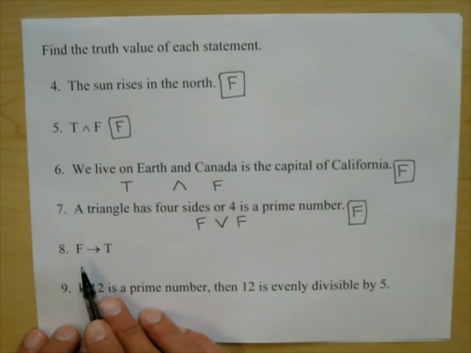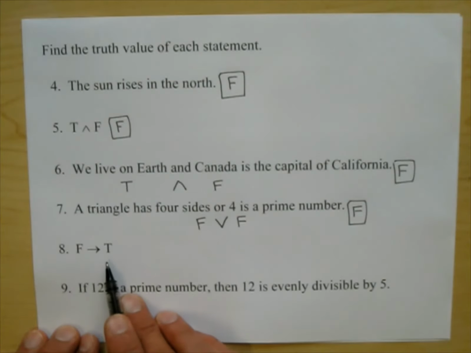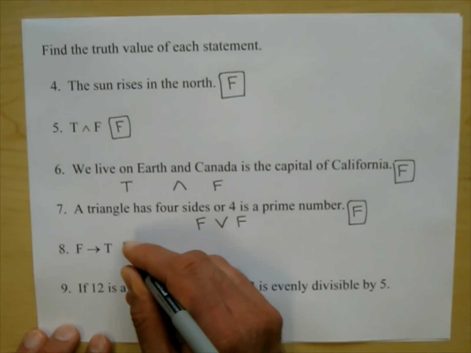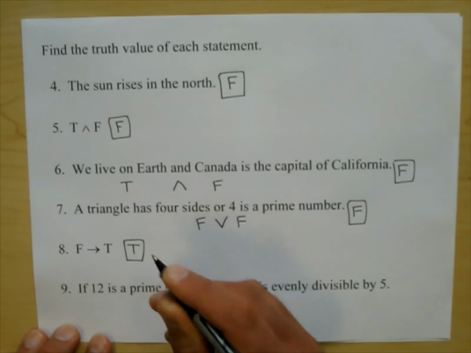Let's look at this. If false, then true. Well, this is something that is a definition, and this right here happens to be a true statement. If false, then true is a true statement.